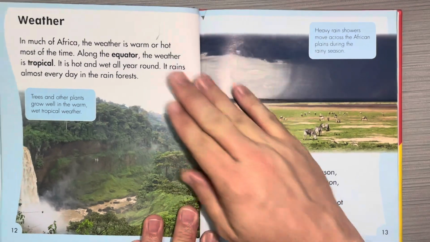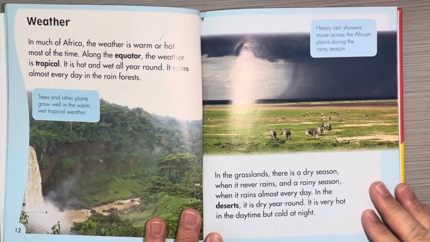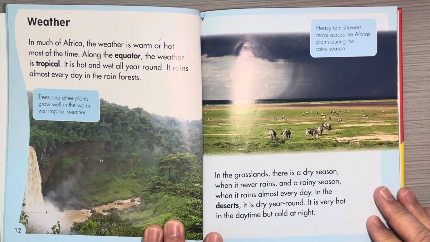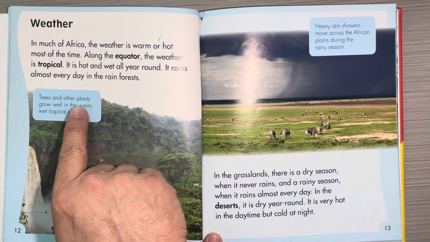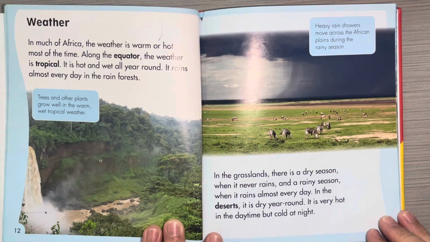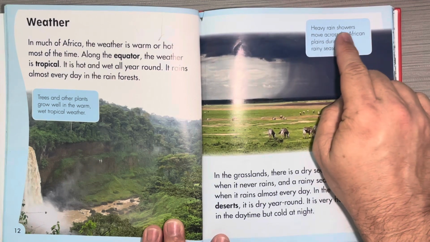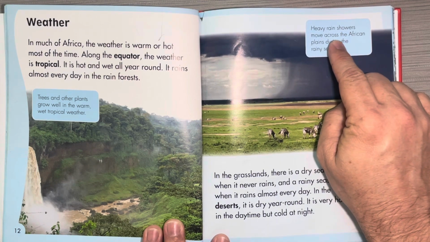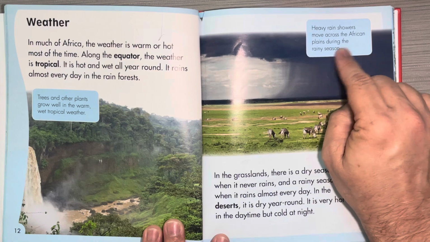Weather. In much of Africa, the weather is warm or hot most of the time. Along the equator, the weather is tropical. It is hot and wet all year round. It rains almost every day in the rainforest. Trees and other plants grow well in the warm, wet, tropical weather. Heavy rain showers move across the African plains during the rainy season.